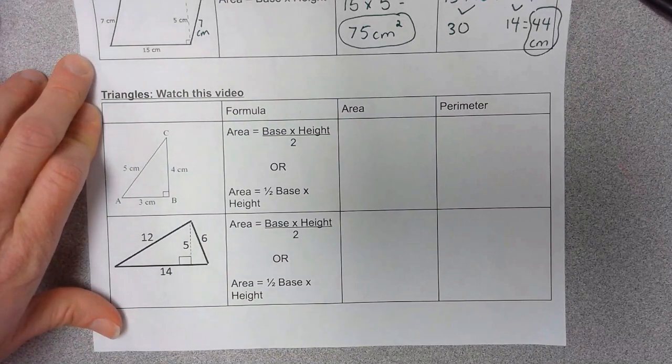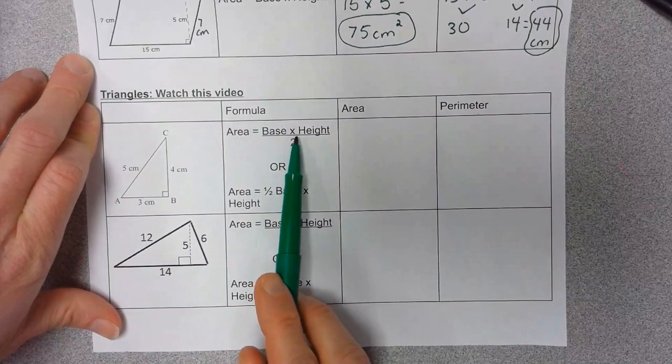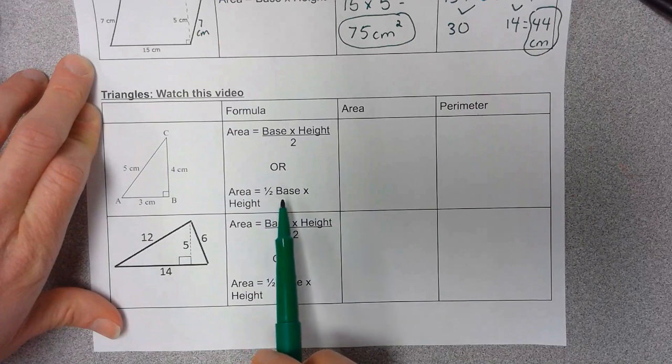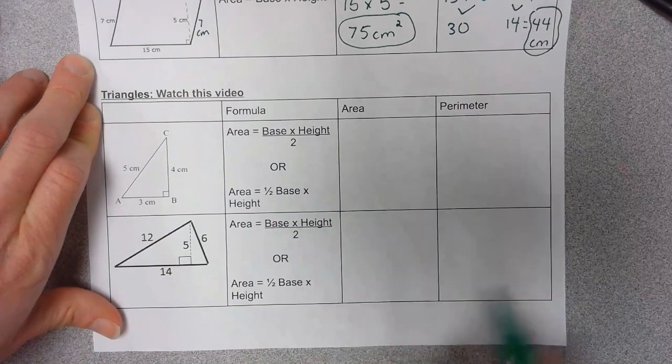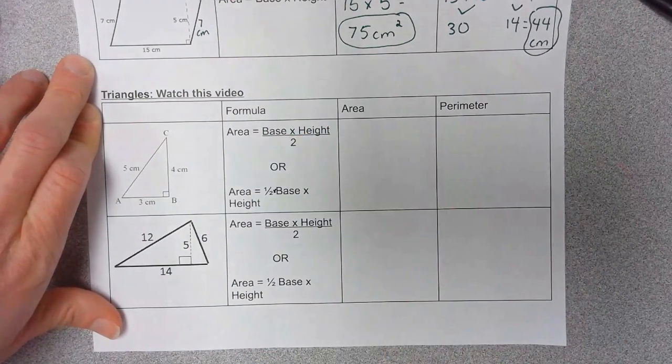Alright, so that video proved the area of a triangle being base times height divided by 2, or you can write it as 1/2 times base times height. So you could write a times symbol here. I didn't, but you could.